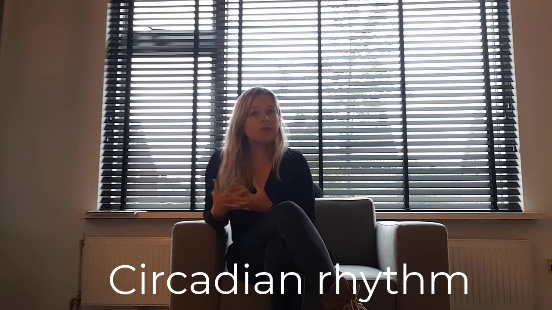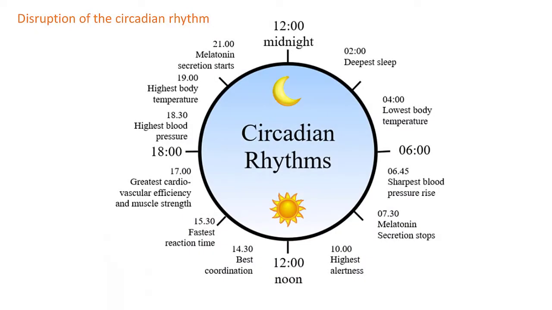This is actually the body's natural body clock that responds to certain environmental cues, such as light or temperature. As you can see, at 10 o'clock in the morning, people have their highest alertness, and at night, their melatonin secretion starts. This is actually what makes you tired at night. Now you can imagine that if you have to work the night shift, your whole eating and sleeping pattern runs amok, making it very difficult for the body to adjust again.